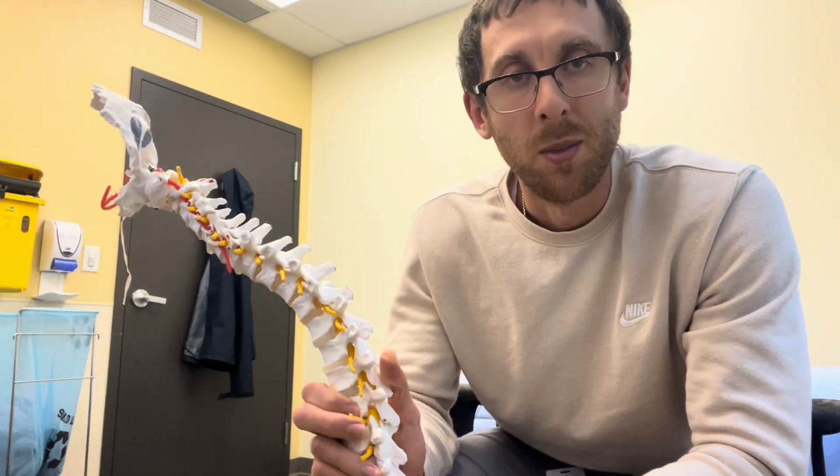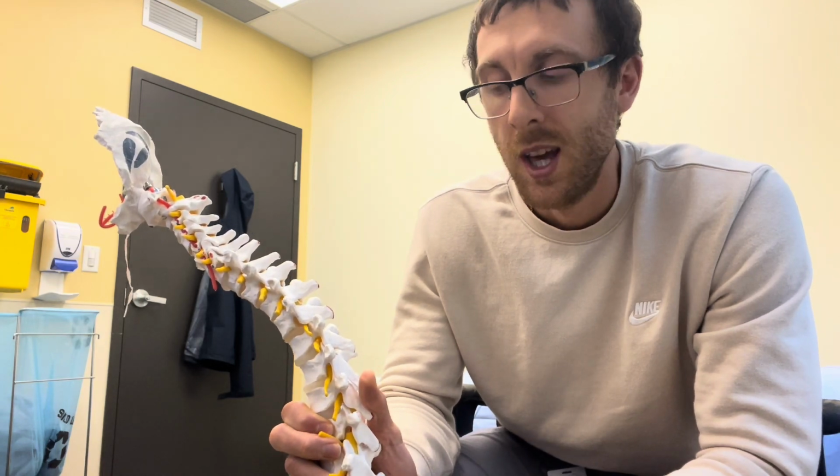Hopefully you learned a thing or two, a little bit about the anatomy of the spine, some of the structures associated with it.